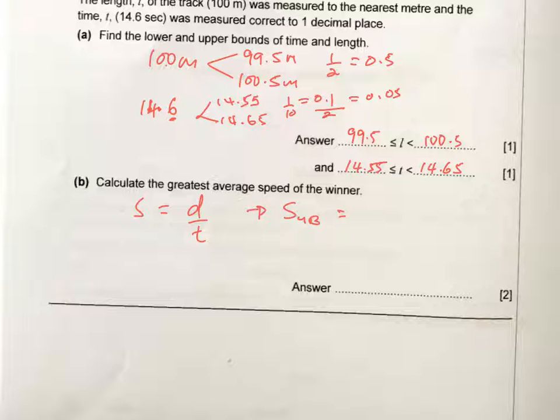Now if you look at this, it is a division. How do I get the UB of a division? It is the UB of the distance divided by the time LB. If you want to get speed lower, it's the lower over upper. If it is speed upper or greater, it has to be the upper divided by lower.